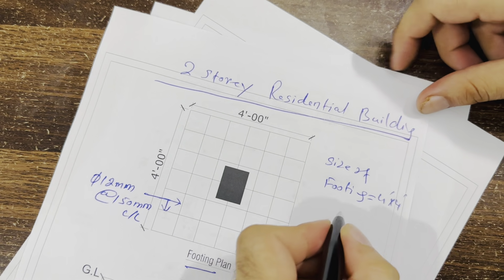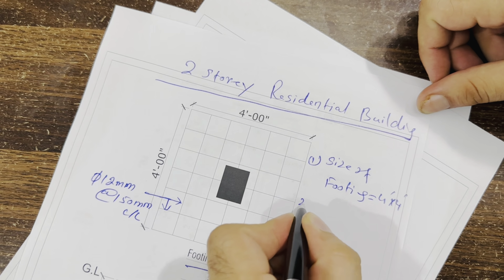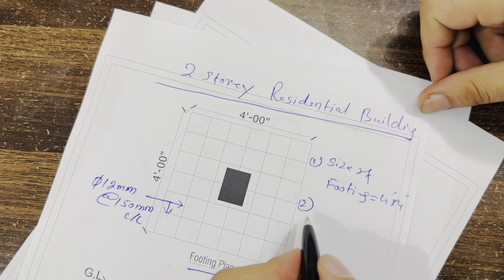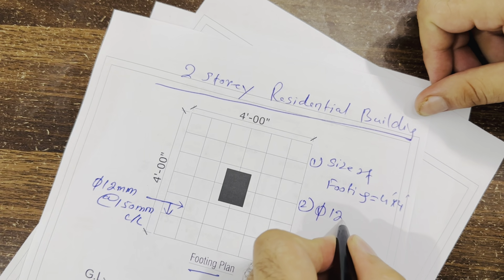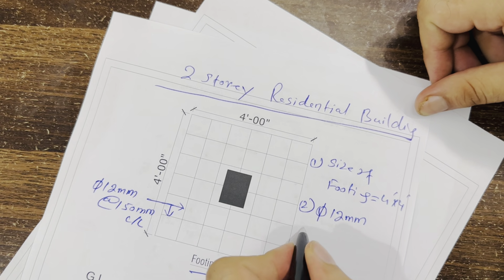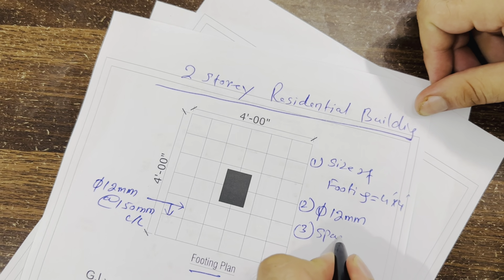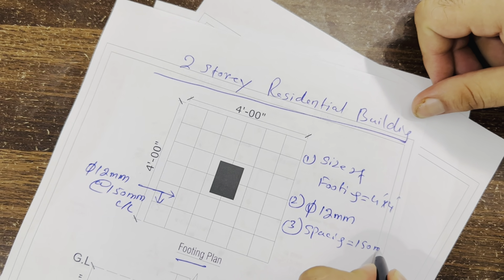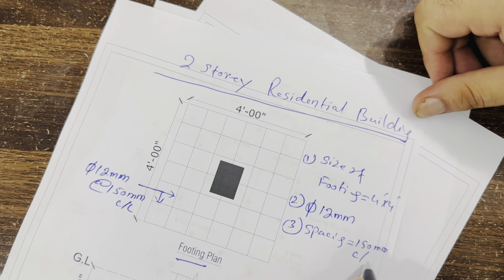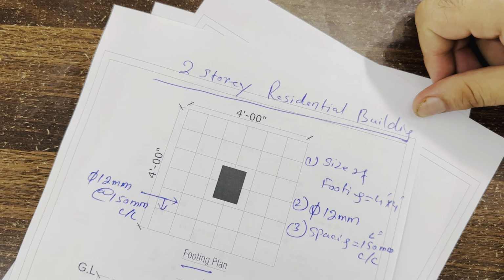So here, first of all, the size of footing, and the next one is the dia of steel, which is 12 millimeter. Next, the spacing is 150 millimeter center to center, or you can say 6 inches.